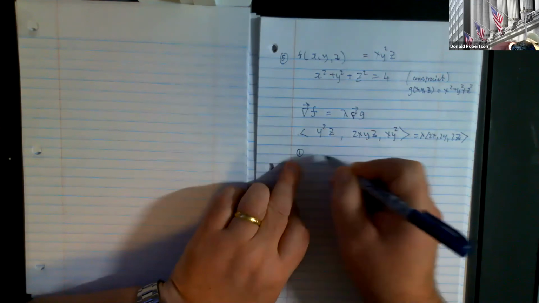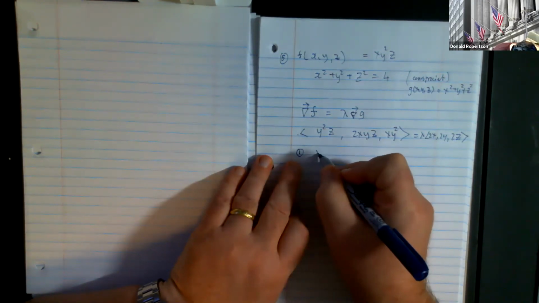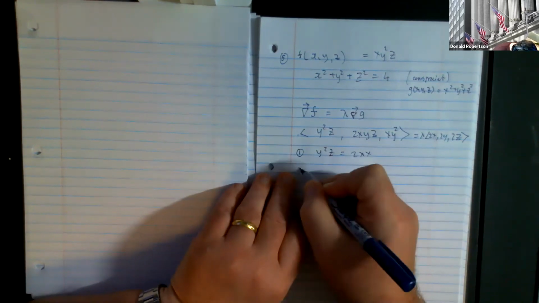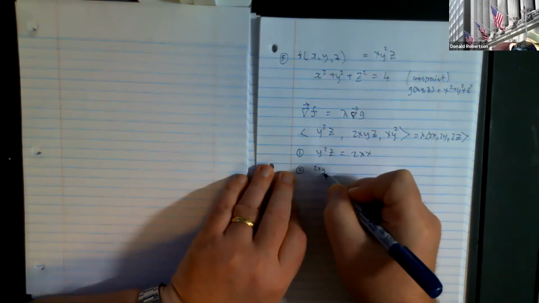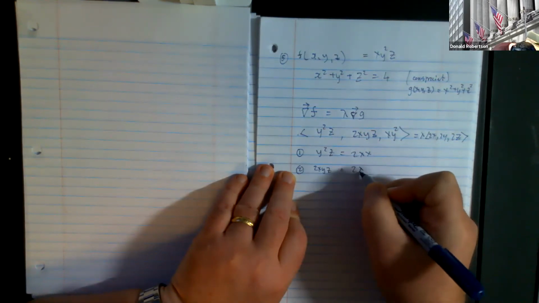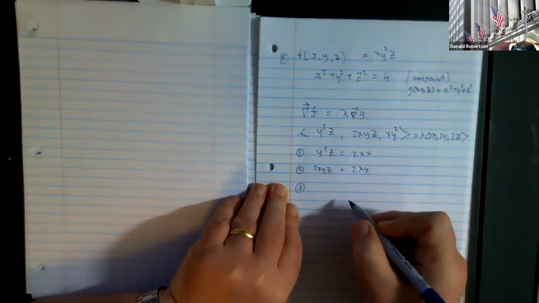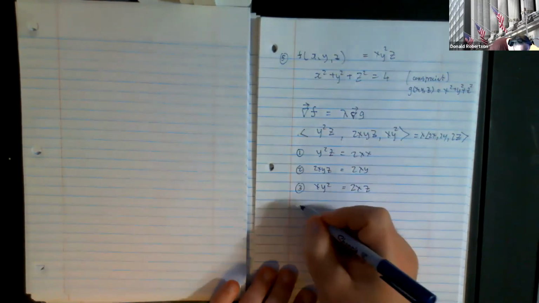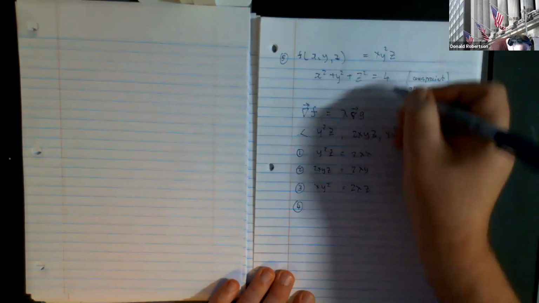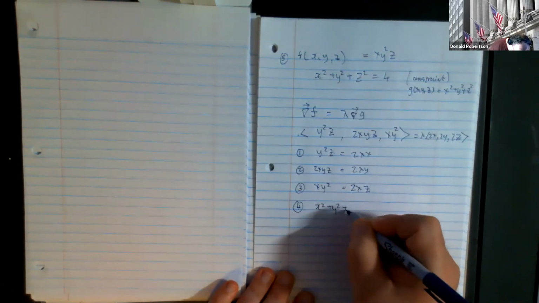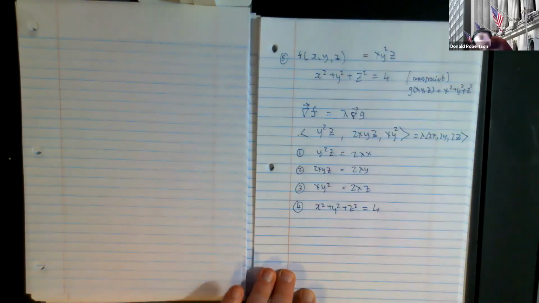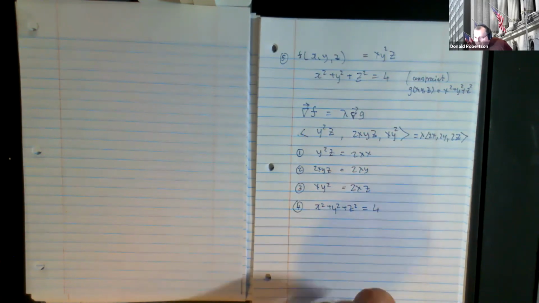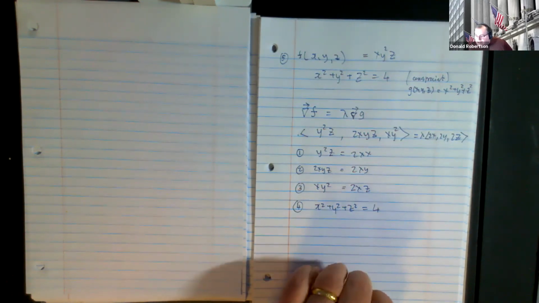Right, so we're going to have 3 equations now. The first one is that y squared z is going to be 2 lambda x. The second one is going to be 2xyz is 2 lambda y. The third equation is going to be xy squared is 2 lambda z. And your fourth, the last equation, is going to be this guy. Now, have you noticed that this constraint is an equals, which means it's going to be equals when lambda is 0, and it's going to be equals when lambda is not 0.